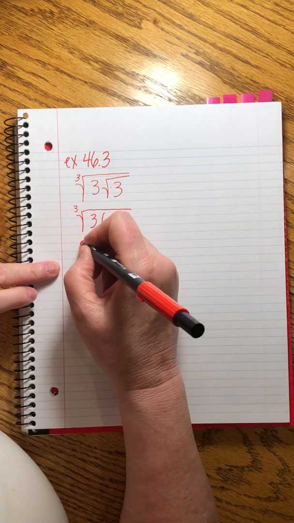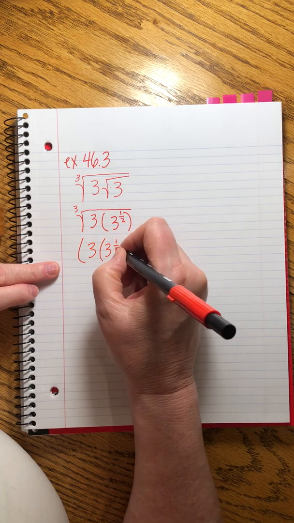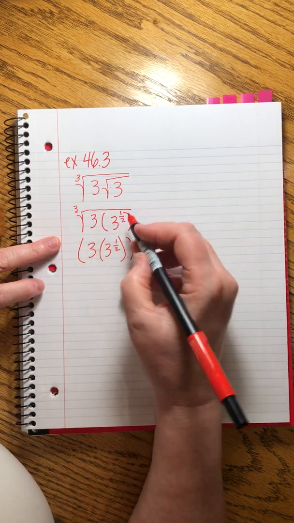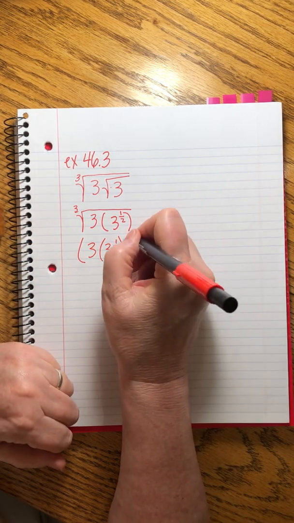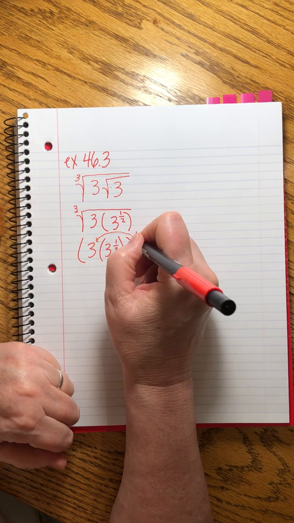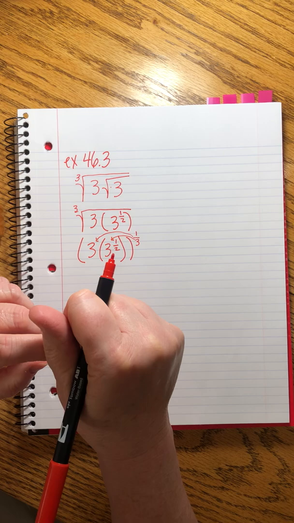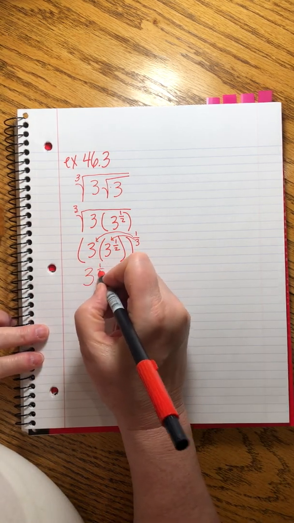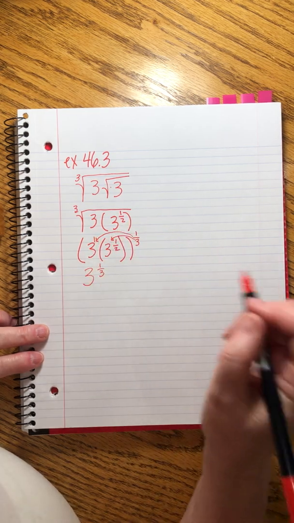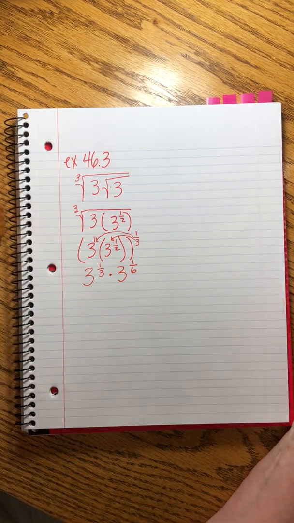Now we're going to do the second set of parentheses, go into a pig house. We copy the innards exactly the same. This now becomes 1/3 out there. We will use our power rule to do that. And that is 3 to the 1/3. Remember, there's an invisible 1 there if you'd like it. Times 3 to the 1/6. And then we'll use our product rule to add them.